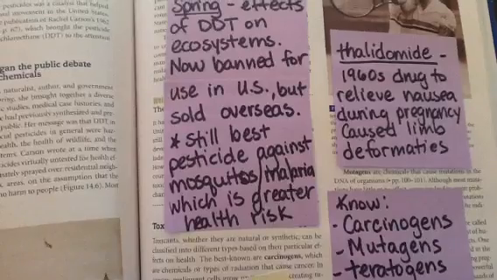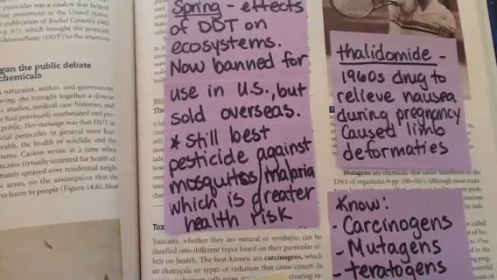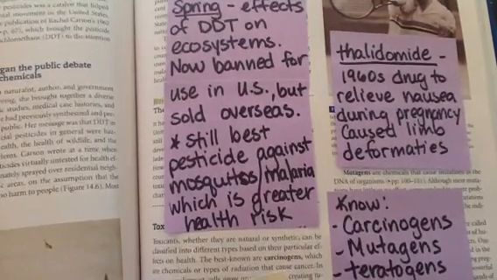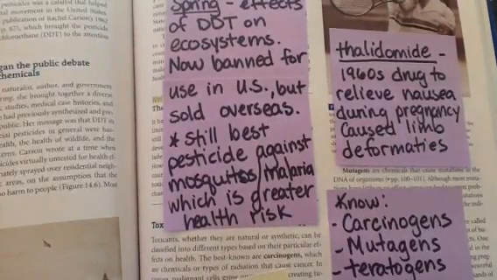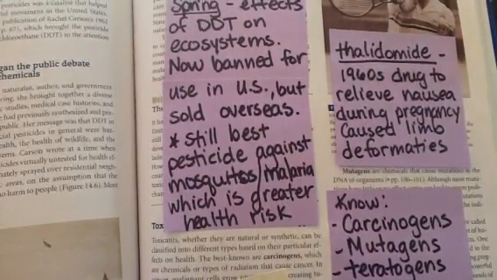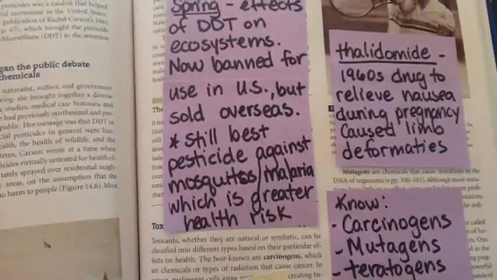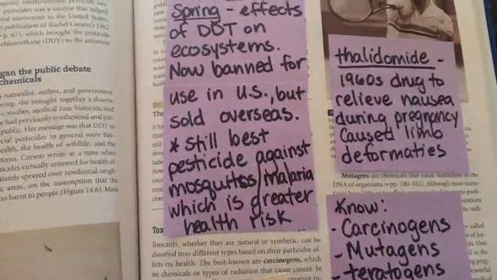And so you have this risk analysis kind of thing. Yes, DDT is bad, and it's bad for the environment, it's bad for people, but a higher risk is the risk of malaria. And this is kind of a tricky thing.